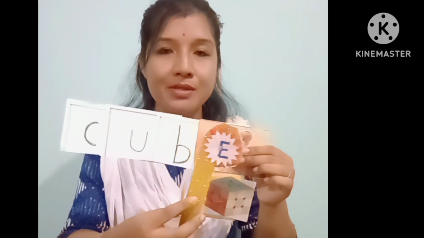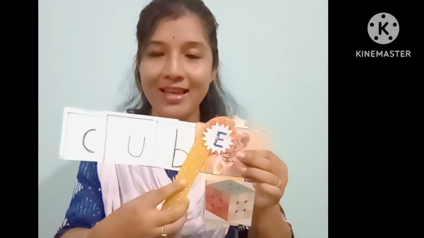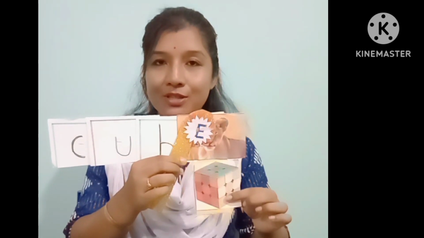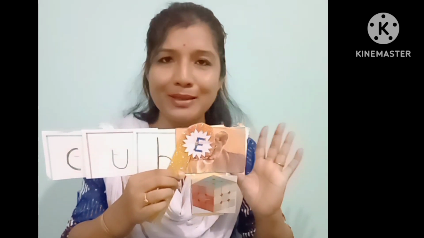I'm going to use one E here. Okay, so now you see what it has become. See the picture? It has become cube. Did you understand anything? No?